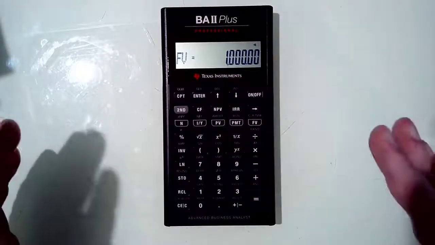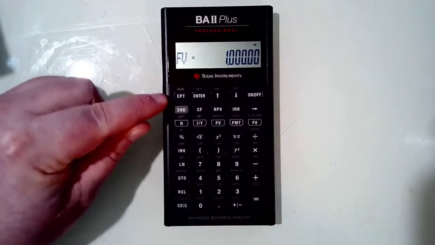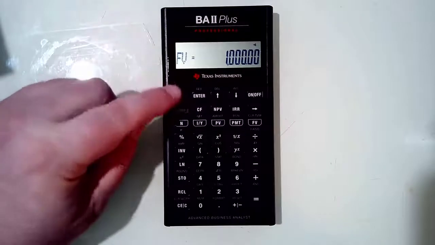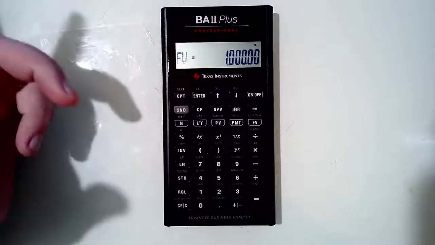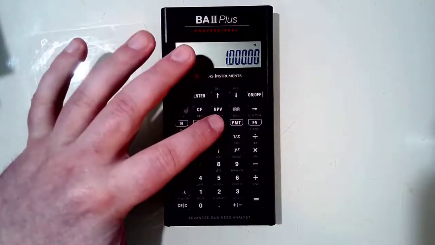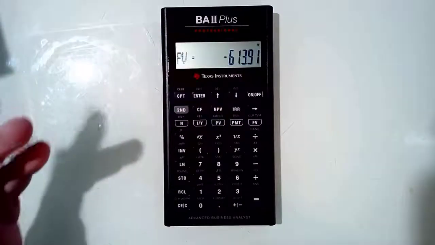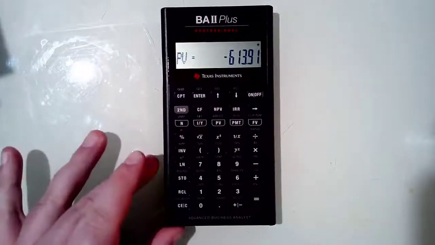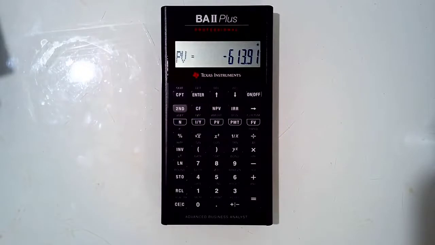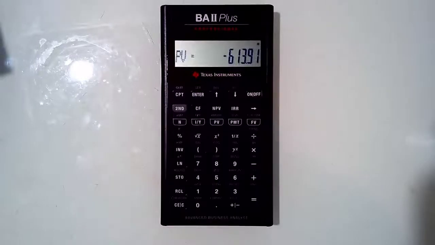So now is when I want to solve for the PV. To do that, you hit the CPT button first before you hit the variable. CPT stands for compute. And then you hit the variable you want to solve for, in this case being present value. So my present value of this investment is $613.91. A shortcut to know that it's solved for is that little asterisk in the top right corner right there. That's another way to let you know that that's the one you solved for.